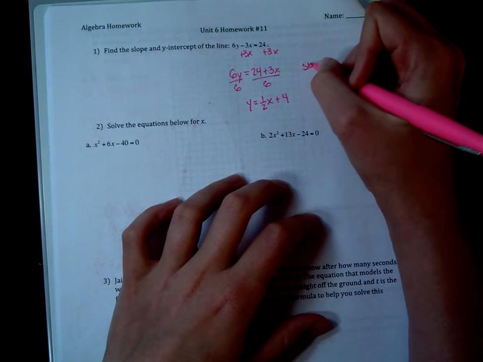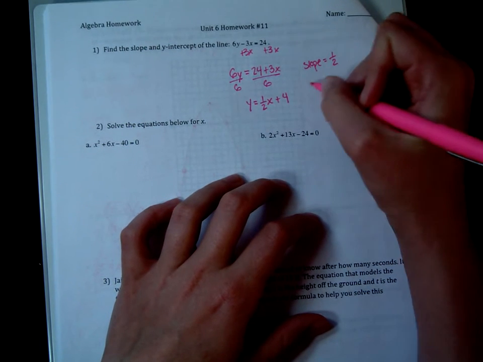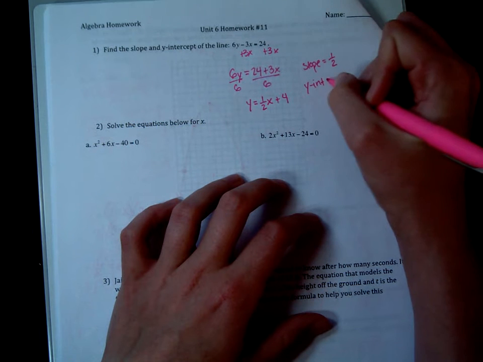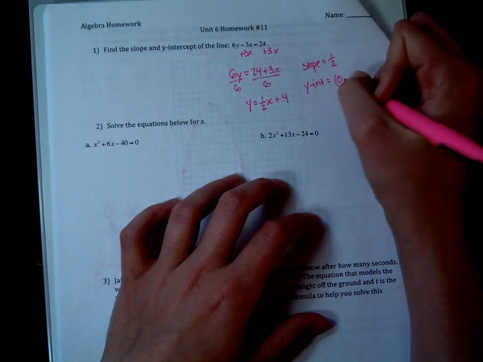So the slope is 1/2, and the y-intercept is (0, 4).